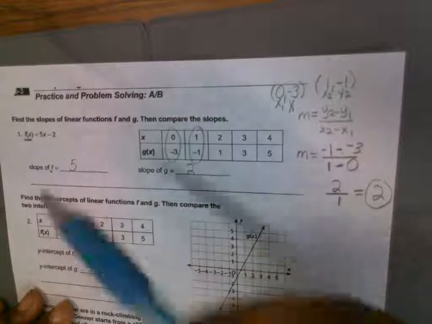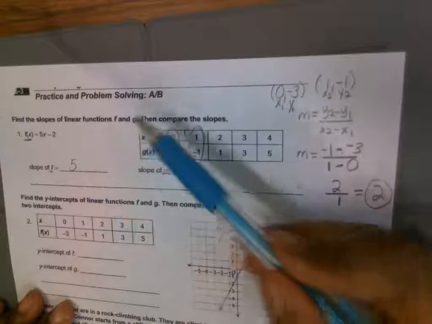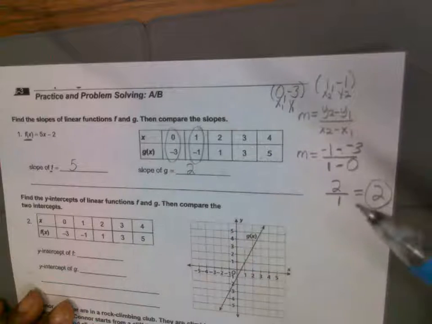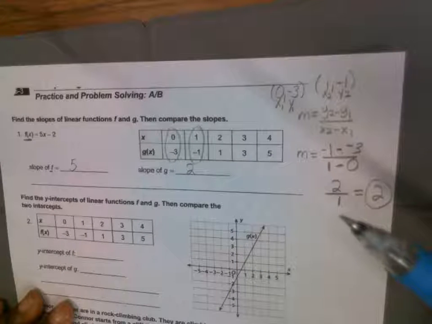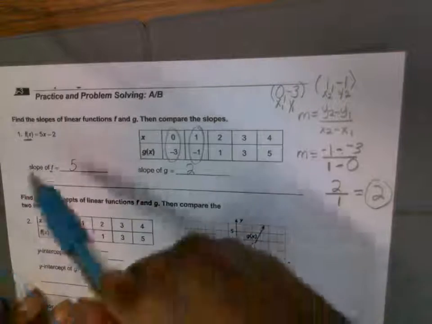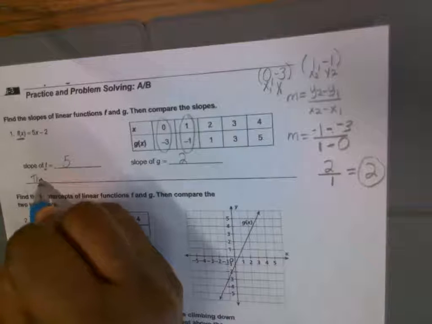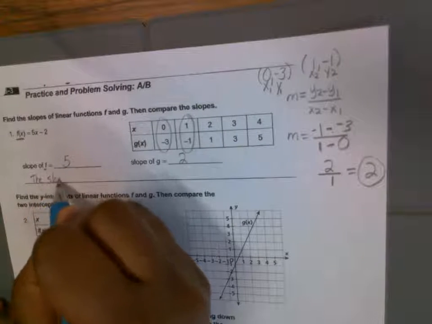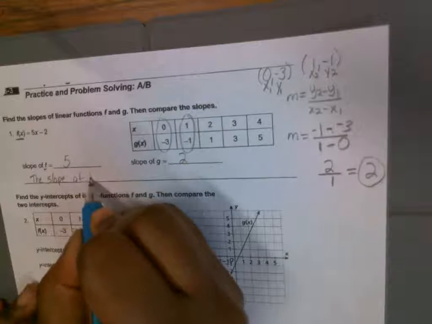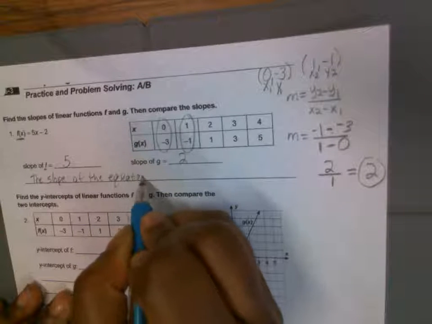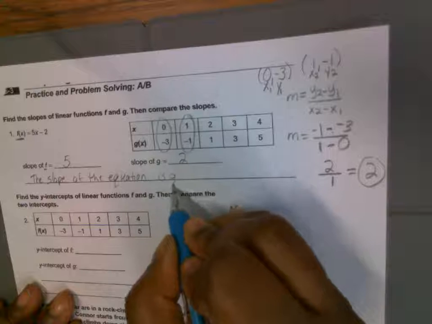So this is going up by 5s. This is going up by 2s. Okay? They're both positive. We're making this observation. So the slope of the equation is greater.